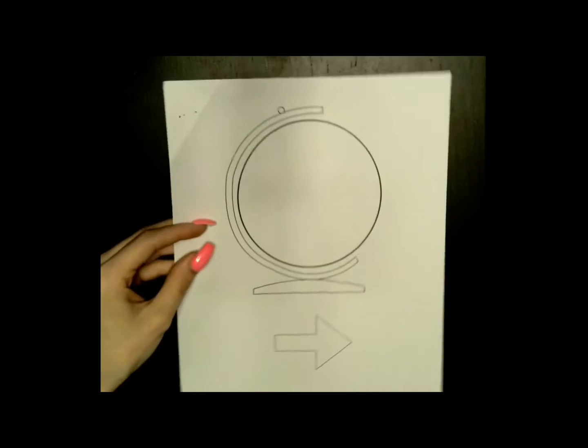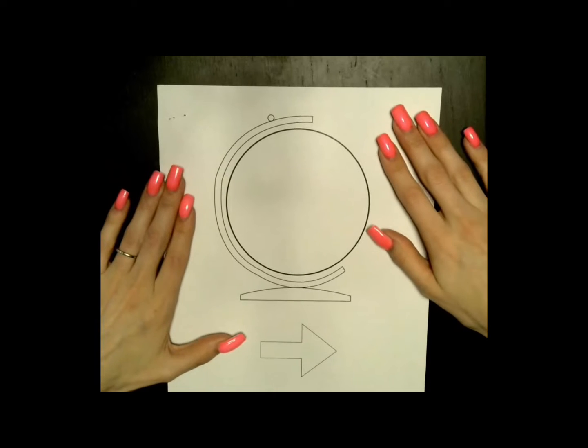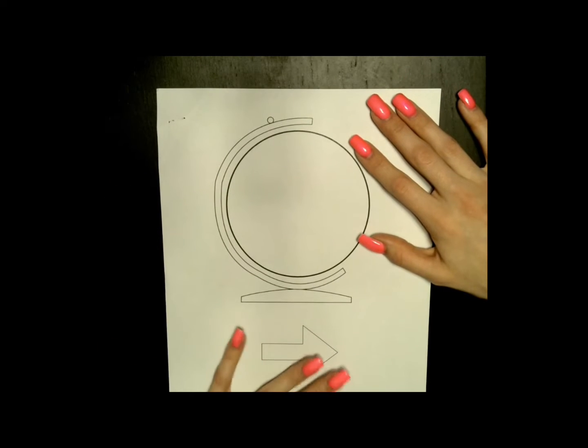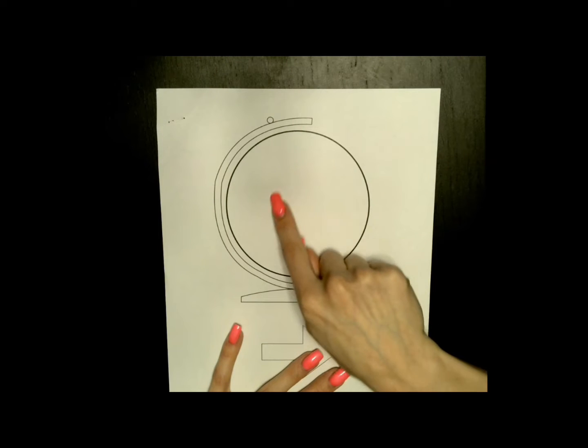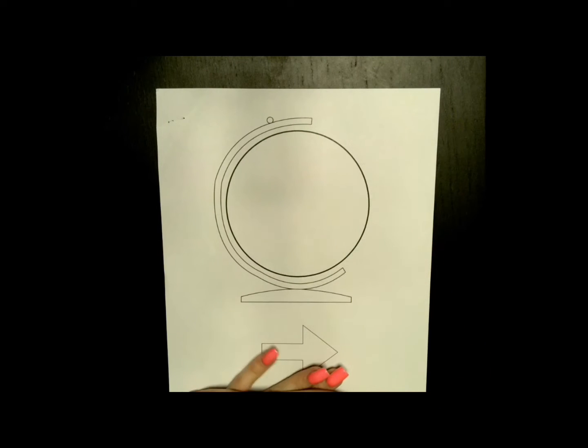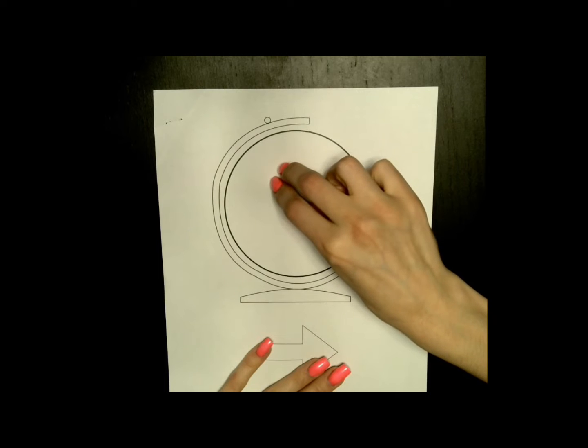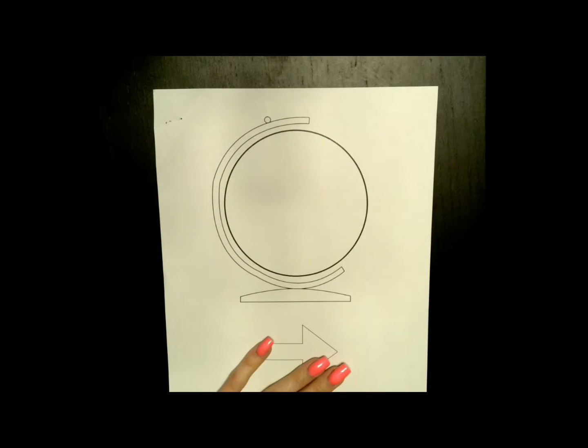Okay? Step number one is to draw where we live. So you remember that we live in North America. So we're going to draw North America on our map. Now it's a little bit tricky. It does not have to look exactly like a real globe, but we need to make sure there is green for land and some blue for water.